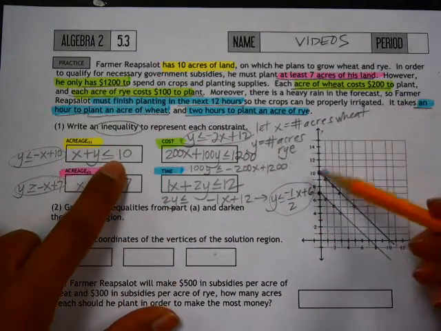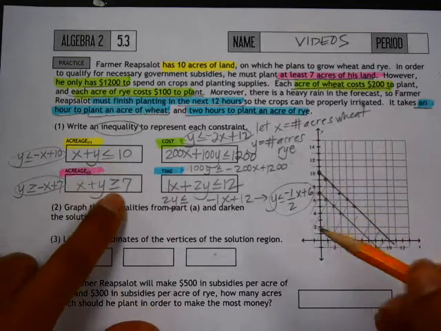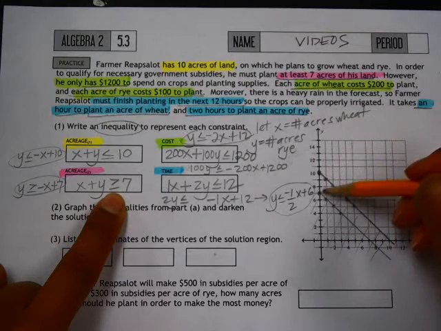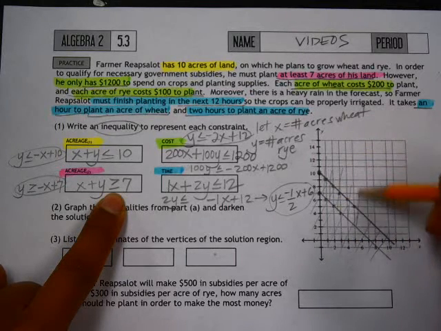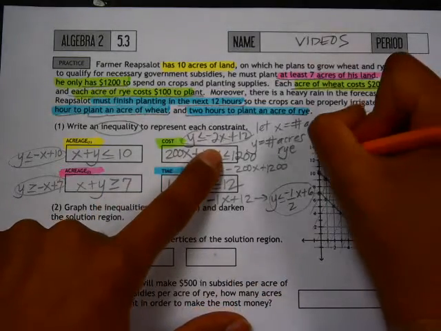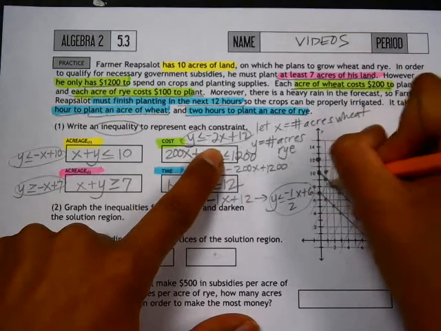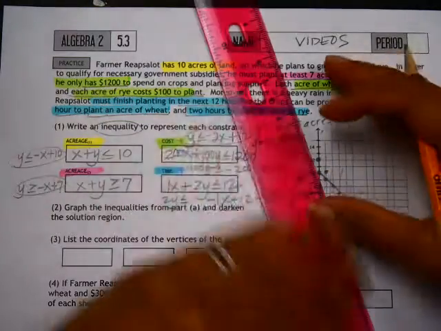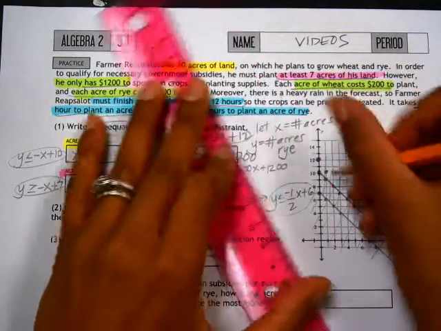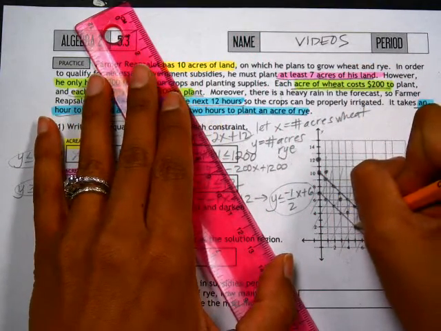This one is less than or equal to. This one is greater than or equal to. Here I have a y-intercept of 12 and a slope of -2. Plot as many points as you can so that you have an accurate graph.